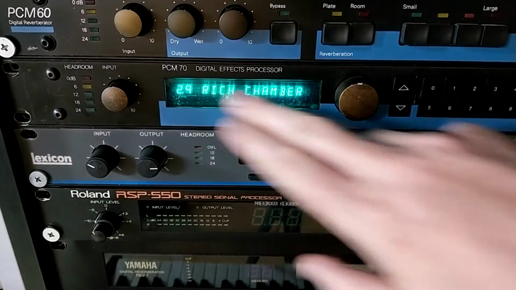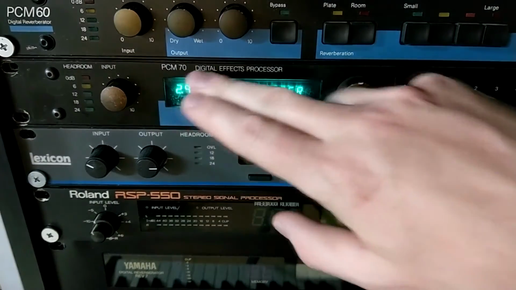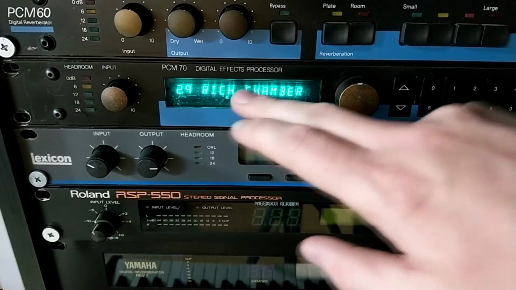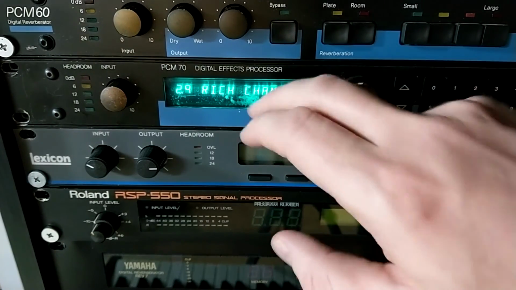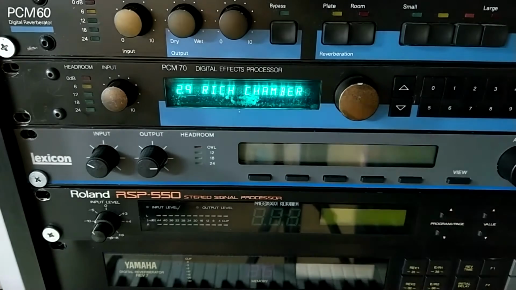The display on my PCM70 looks terrible on camera. It actually doesn't look that bad in real life. There's just a little bit of scuffing on it that won't come out, because I believe it's really hard plastic, but I don't know, just a note.